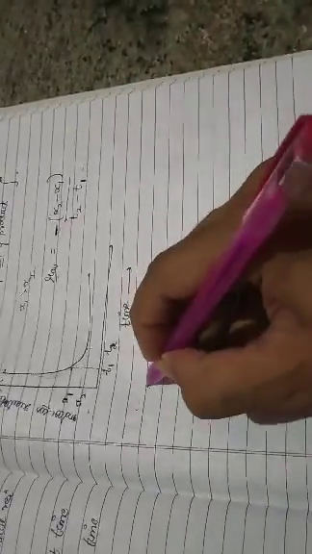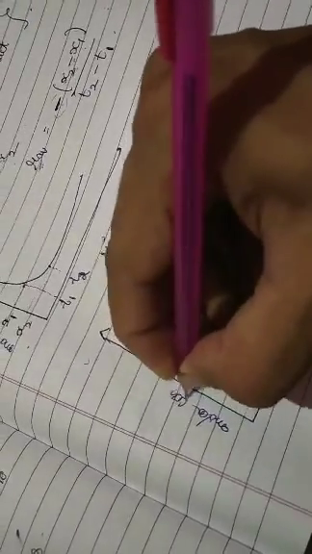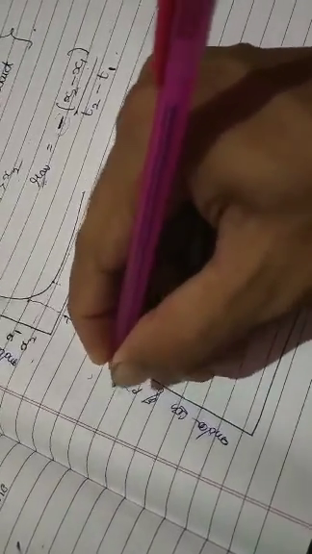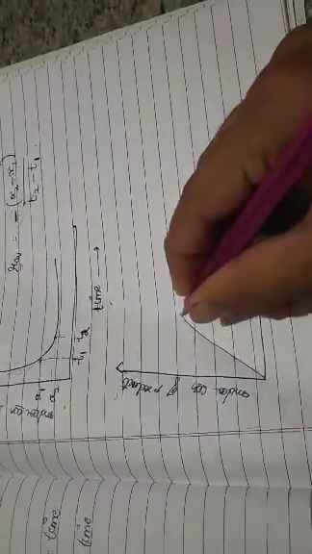Now coming to the products. What you can see here is the molar concentration of product versus your time. Initially the concentration of the product will be 0. With the passage of time, it is going to increase and increase, and becomes constant.